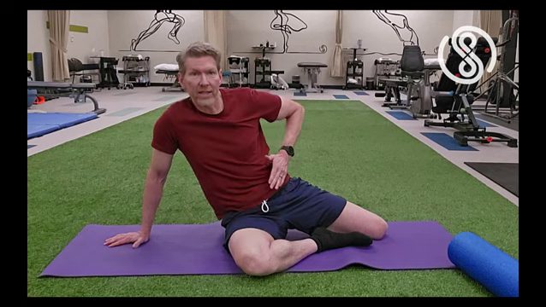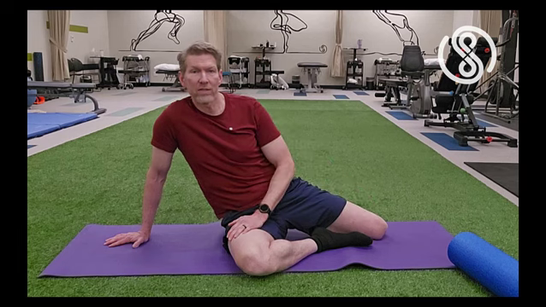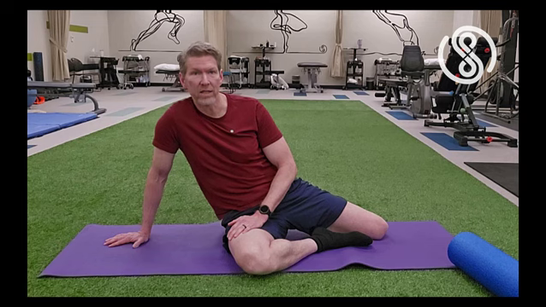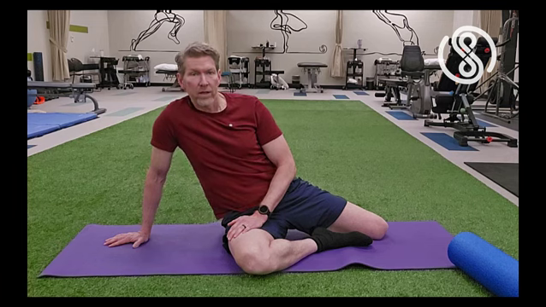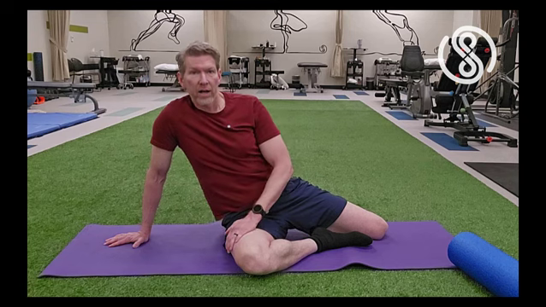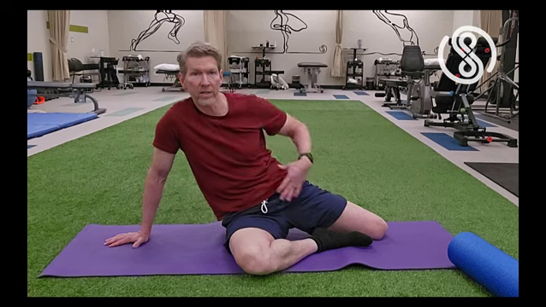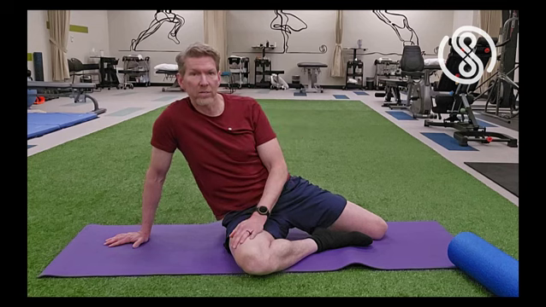Sigh the air out, find that left oblique, very gently press that left knee into the floor. Relax, breathe in, long, slow, and silent. Big stretch right here. Pressing and feeling that left oblique engage.